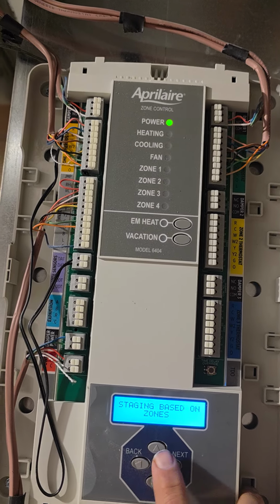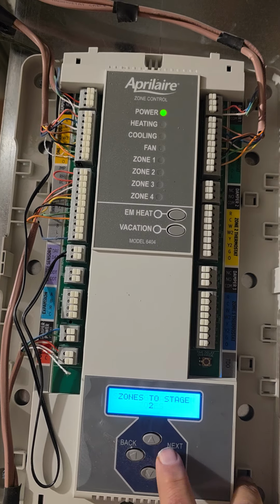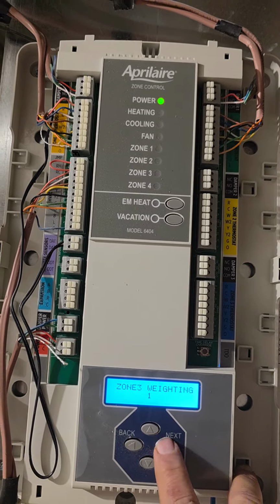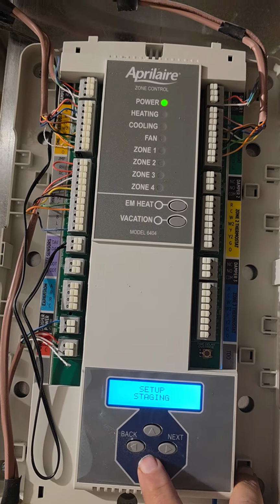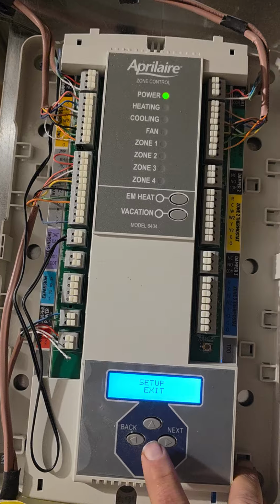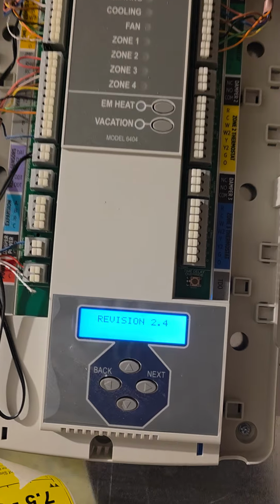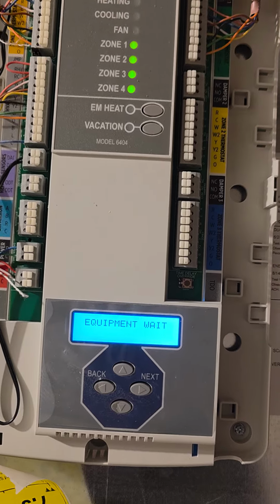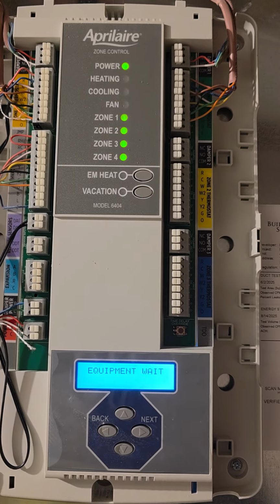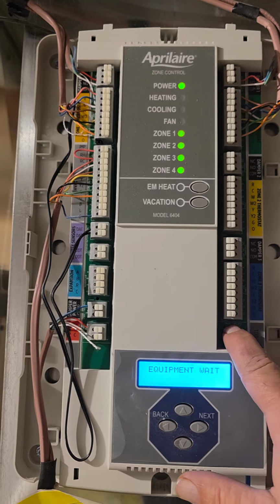Oh, go back. Oh, just go through this. Again, everything is next. Setup staging. Setup exit. That's the one we want to go to. Our setup is complete on the zone board. Every zone board we need to go through and double check that.